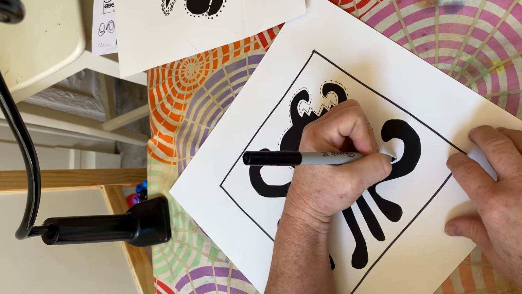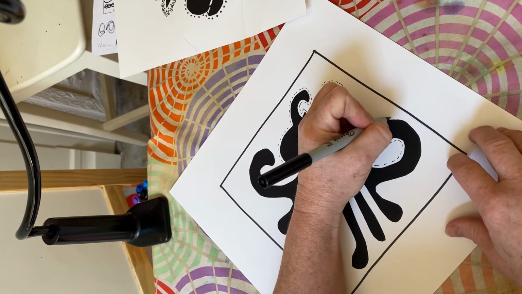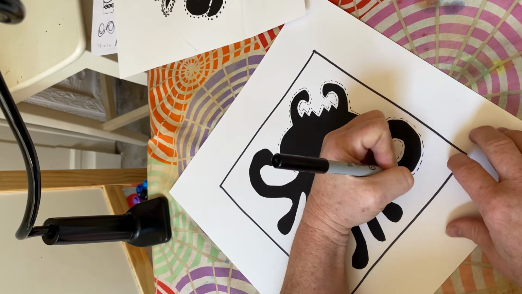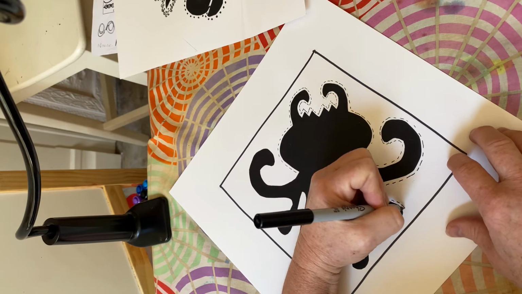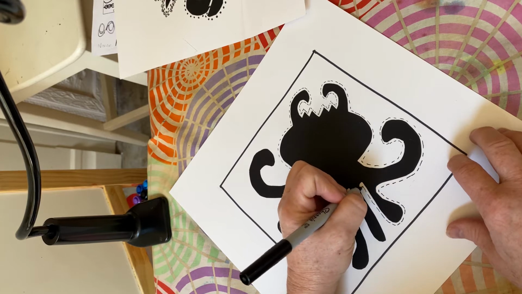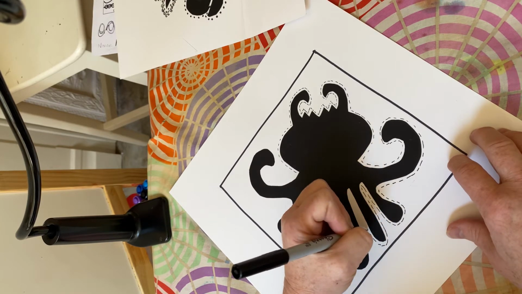Okay, so I'm going to do this, and you'll notice I'm going to go all the way around my creature, okay? I am being careful, but I'm also being quick. All these spots, I'm doing like that, in and out, in and out.